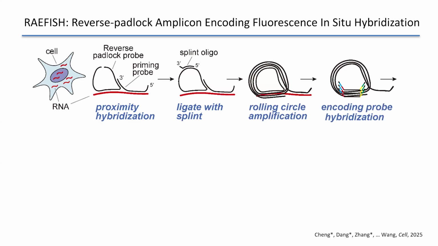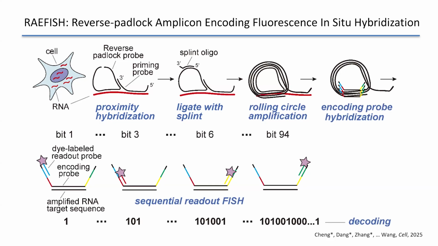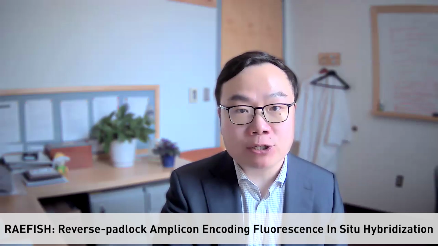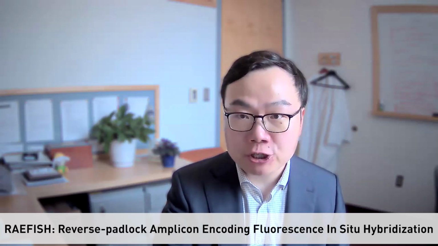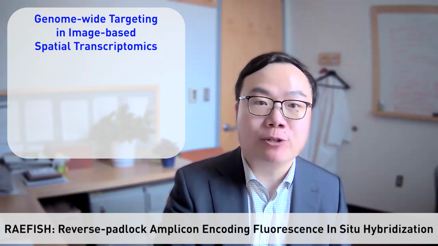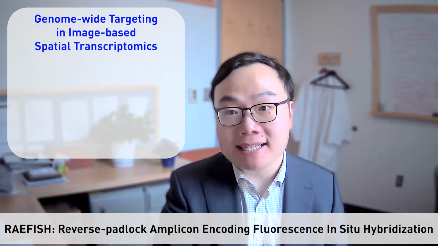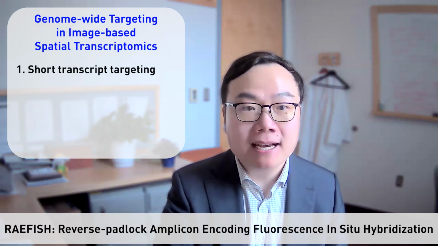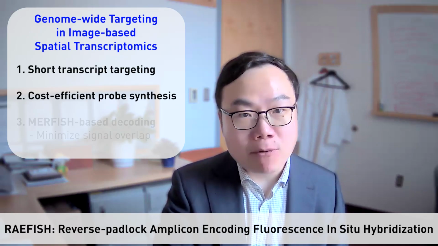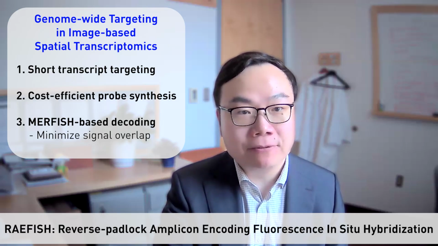Finally, we use the RAEFISH to encode and decode this amplified target sequence on the rolling circle amplicon. This RAEFISH encoding and decoding procedure also allows us to spread the RNA signal to many more imaging rounds than in situ sequencing, and this helped us avoid a signal crowding issue when imaging the entire transcriptome. In sum, RAEFISH combines the strengths of in situ sequencing and RAEFISH to enable genome-wide targeting in image-based spatial transcriptomics. It creates a design to allow short transcript targeting, cost-effective probe synthesis, and RAEFISH-based decoding to minimize signal overlap.